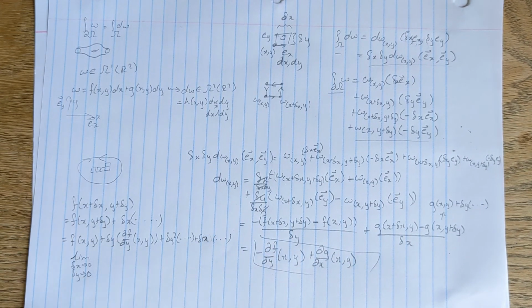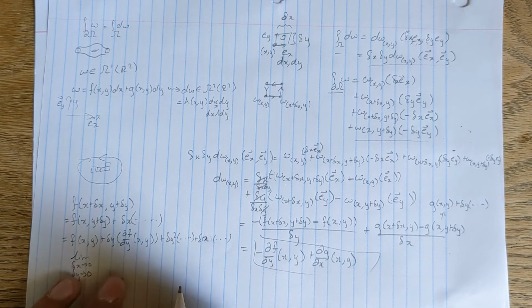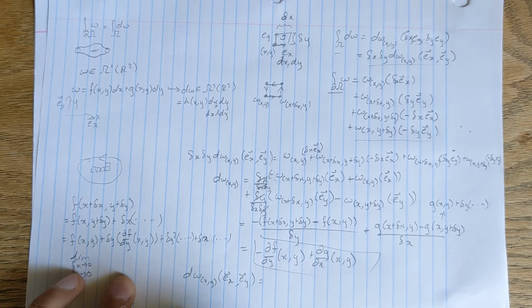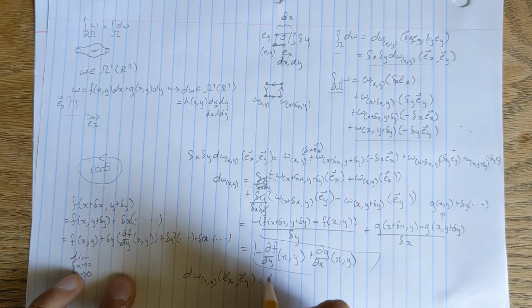And so our final formula is, in this case, if we evaluate d omega at the point x comma y on the vectors ex, ey, then we end up with negative partial f, partial y, plus partial g, partial x.